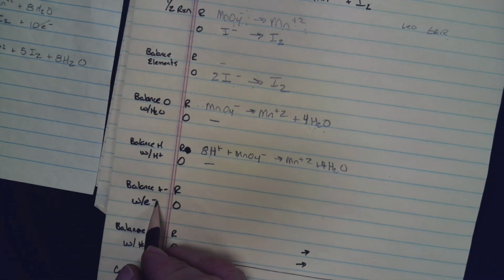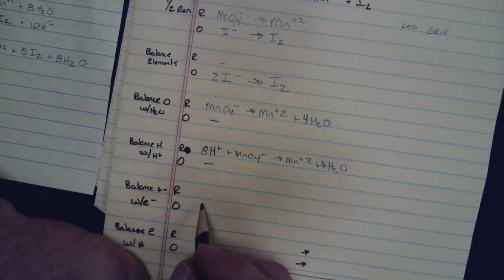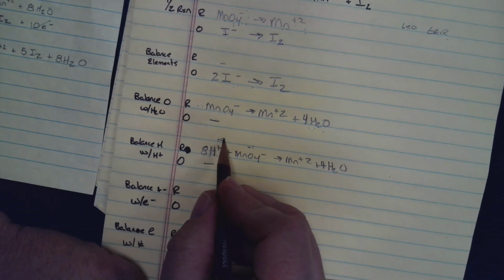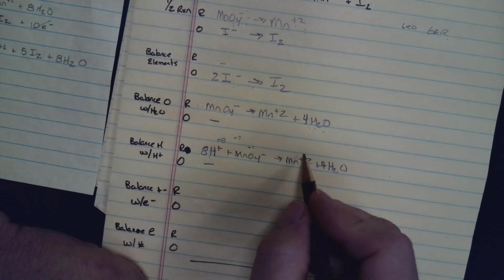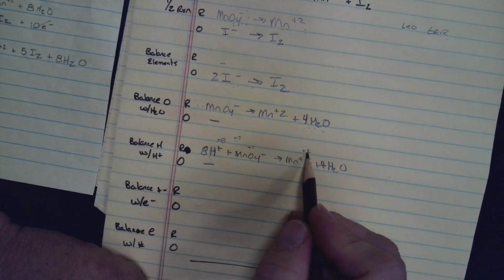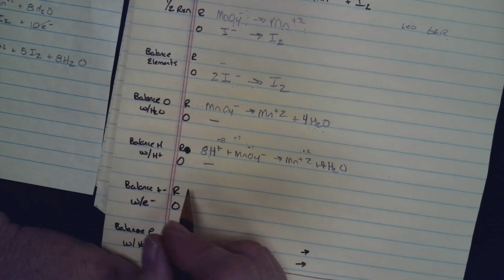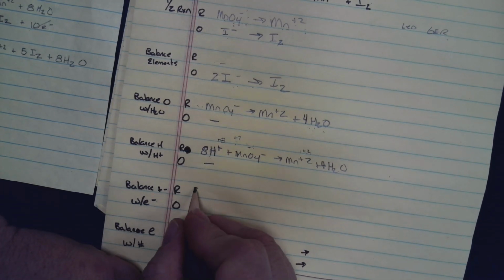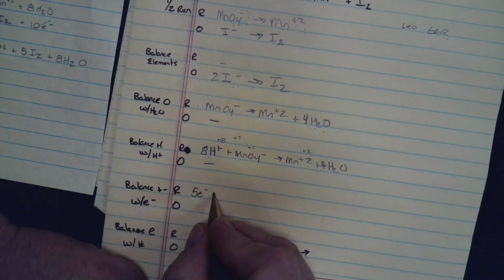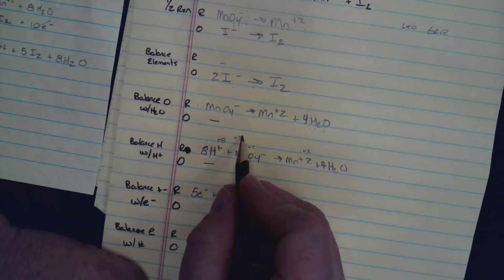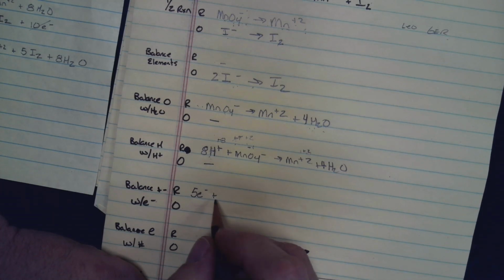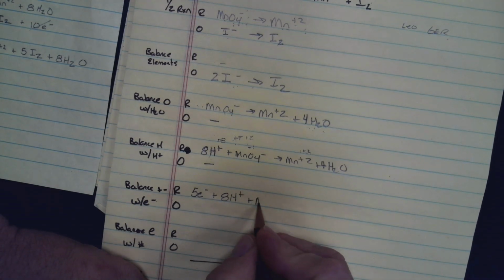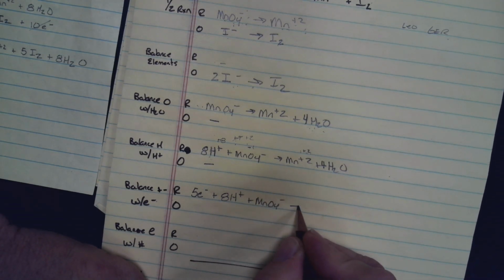Now I need to balance the number of charges with electrons. So now we got to do some math. I have a -1. I have a +8 here. So I have a +7 overall. I have a +2 on this side. I've got a difference of 5 between those. And I need to get this down to a +2 on this side. So I have to add in 5 negative electrons, because if I take away 5 from this, now I have a +2. So that's why I picked that. And again, you just keep rewriting the whole thing again and again.